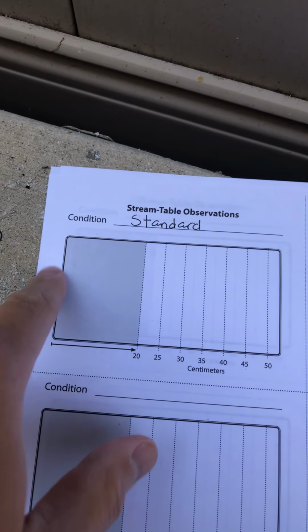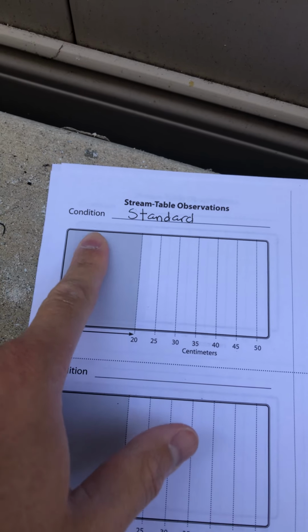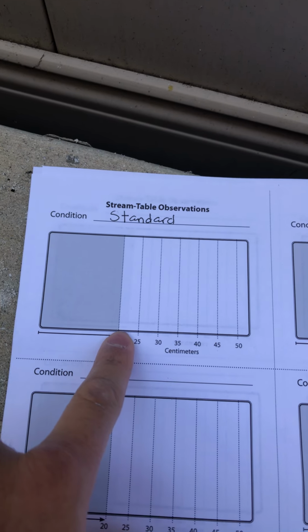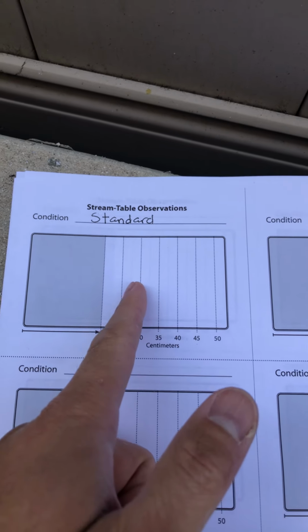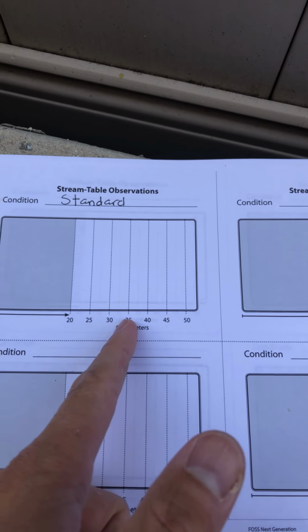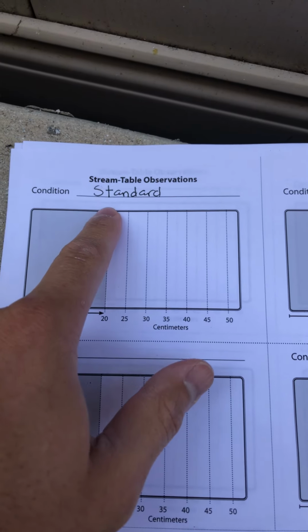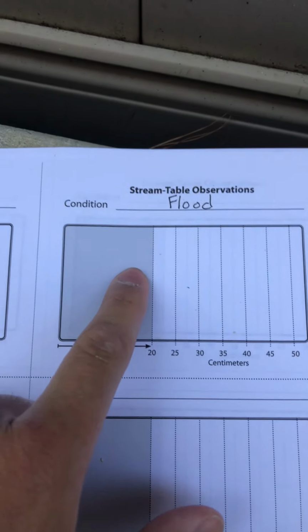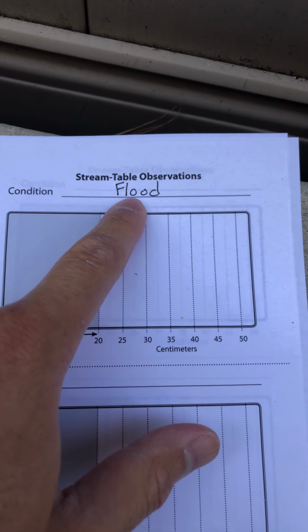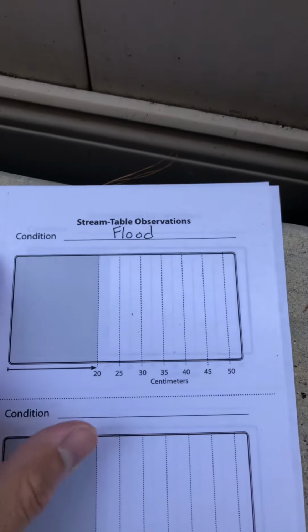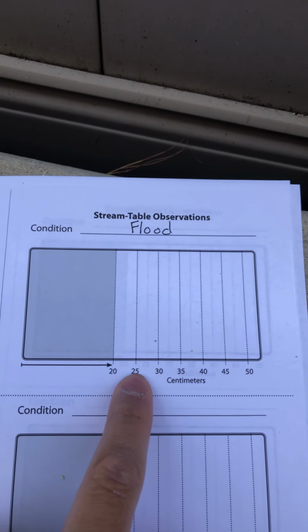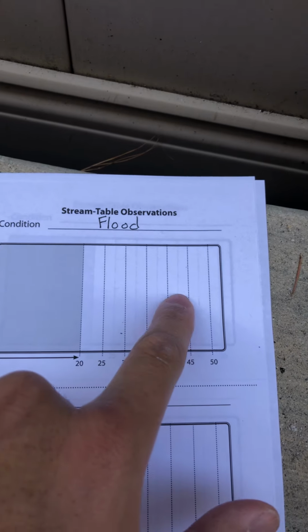We're going to draw a little rectangle, a shaded, colored-in part that represents where the sand starts. The sand starts at 20 centimeters. And then after we have our shaded part, we're going to draw lines. We're going to indicate the 25 centimeter mark, the 30 centimeter mark, all the way to 50 centimeters. Label this one standard. Then we're going to go to our other model, which will represent our flood. Rectangle. Shade in the area where the sand starts. It starts at 20 centimeters. Again, 25 centimeter mark, 30, draw lines, and mark where it starts.